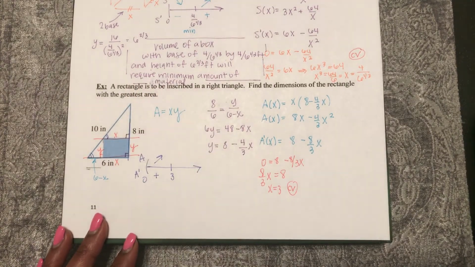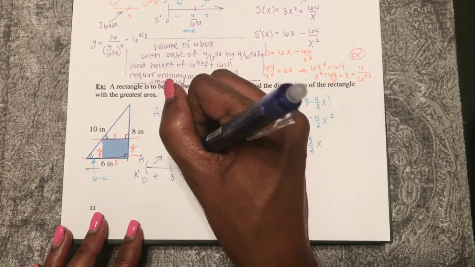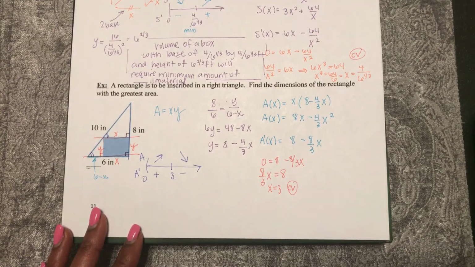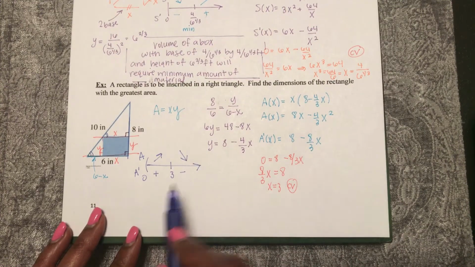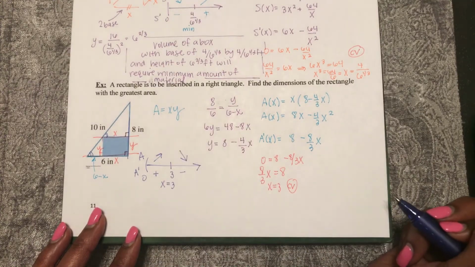Then if I use a number larger than 3, we'll have a negative number, so A is decreasing. So we have a maximum area when x equals 3.